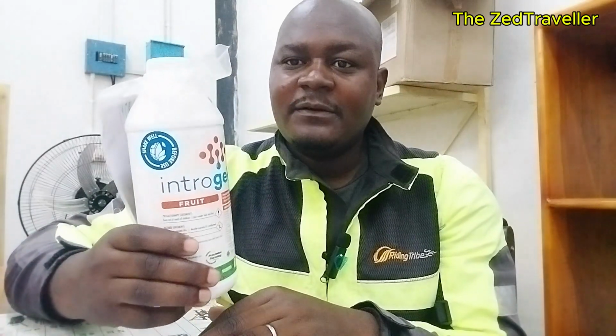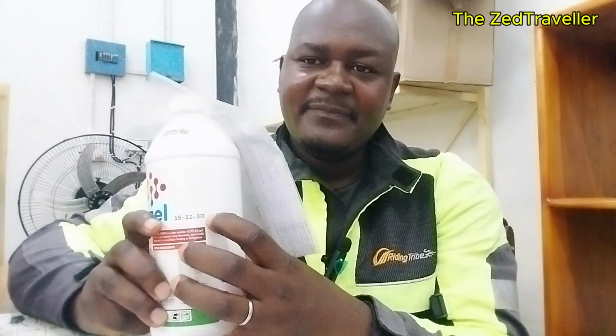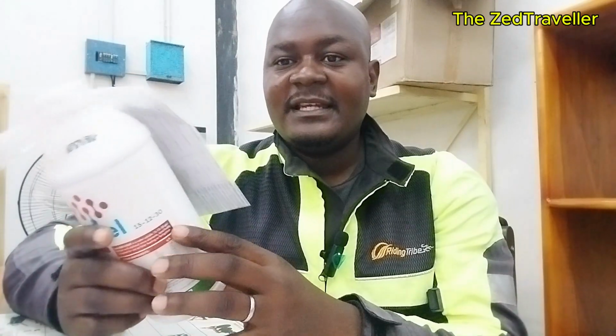But the main one, of course, would be the calcium and magnesium. And we also have Introgel Fruit, this one here. So the fruit, you will see the NPK, it has high potash, it has high potassium, because with potassium, of course, potassium helps. Like for example, in onion, when your crop starts bulbing, you want to go with something that has high potash to help push the bulbing phase.